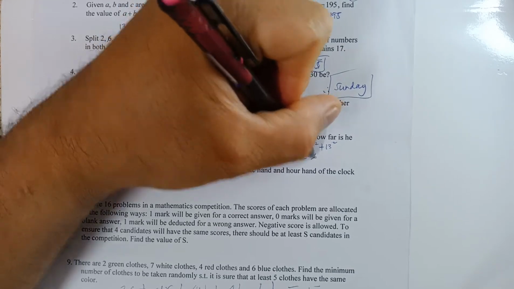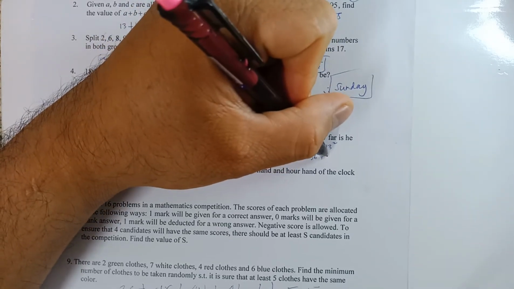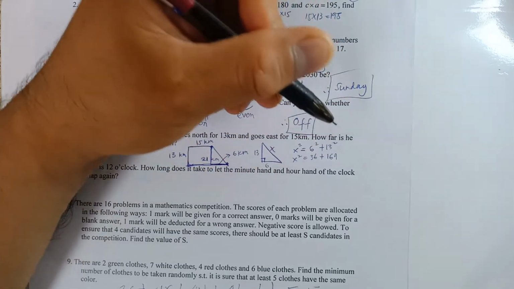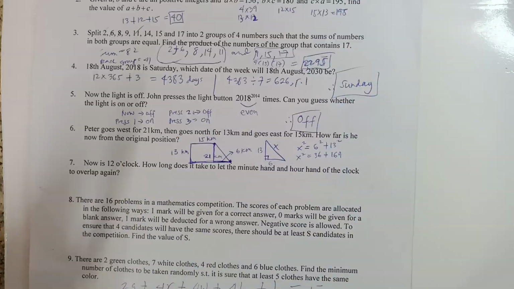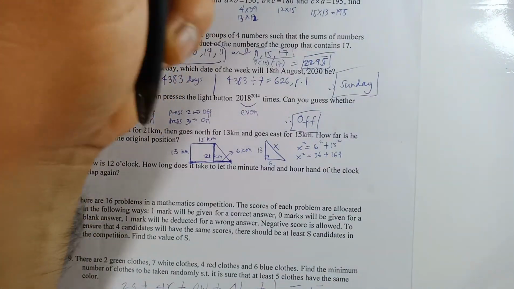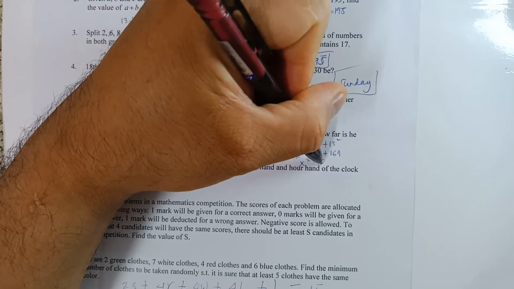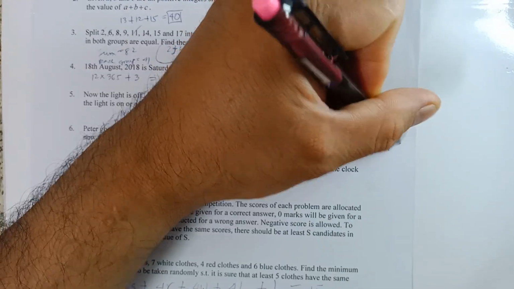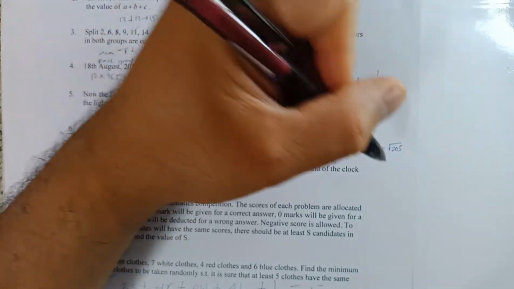And we get 36 plus 169. And 36 plus 169 is 205. Therefore, x is equal to square root of 205. So this is our answer.